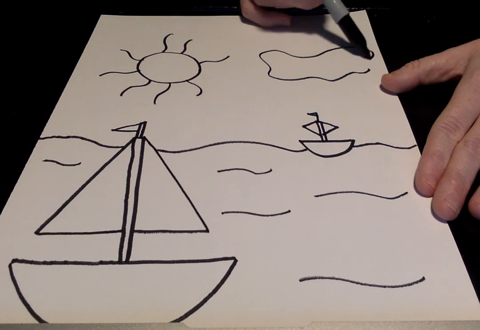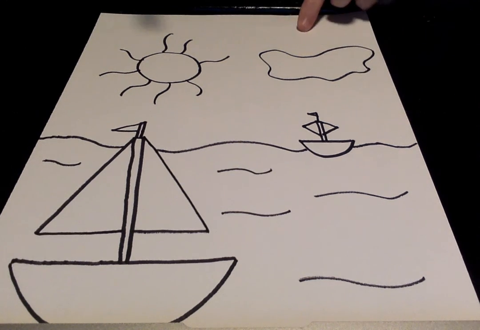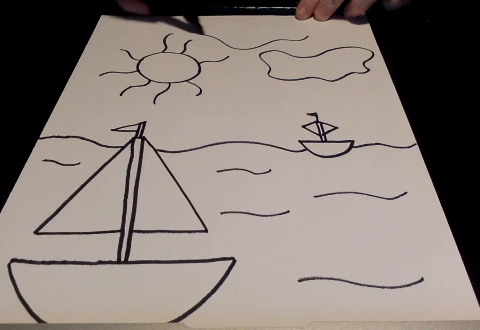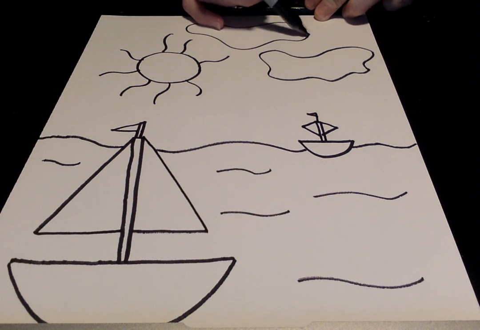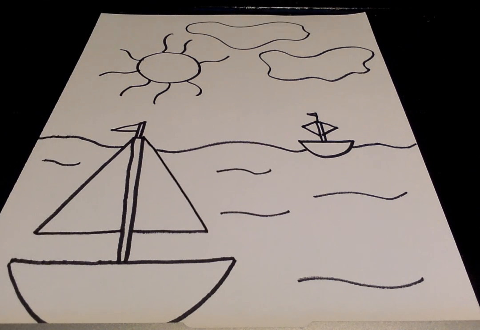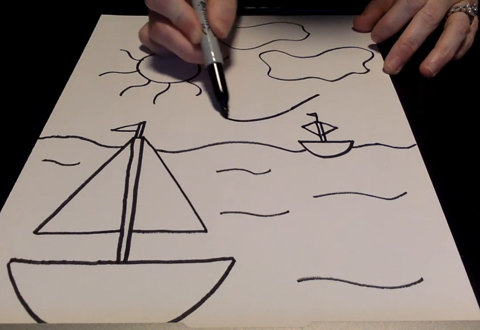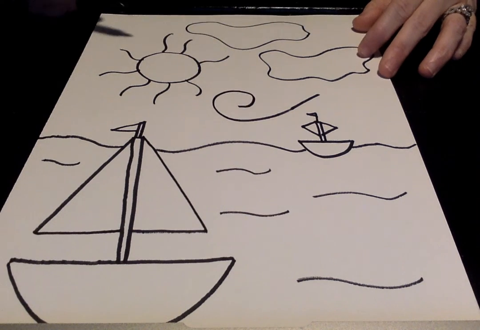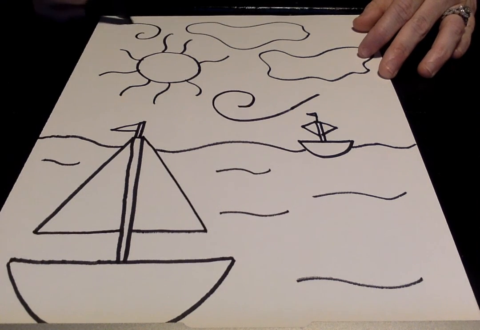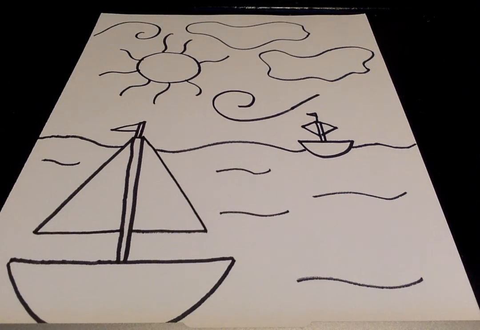And then I think I'm going to do those weird organic shapes for my clouds. That doesn't have a name or a rule, so that's an organic shape. I did 2 organic shapes for my clouds. Maybe I'll add some swirly lines in there. So we're doing shapes and lines.